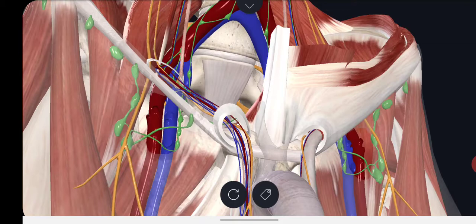Next is the femoral artery and next is the femoral nerve. These femoral vessels are enclosed in the femoral sheath and the femoral nerve is outside the femoral sheath. These are the contents, and also the lymph nodes.